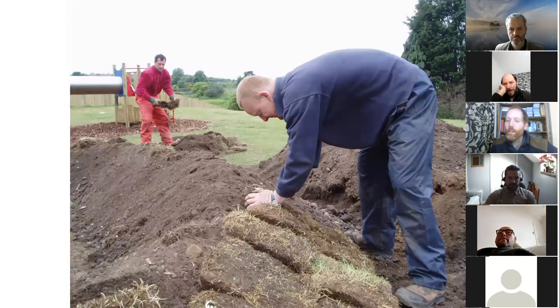This is another thing you can use. Earthworks is a great way of defining spaces that is utterly vandal proof and pretty low maintenance once it's in. And when you're putting it in, it's a great project for a group to do.